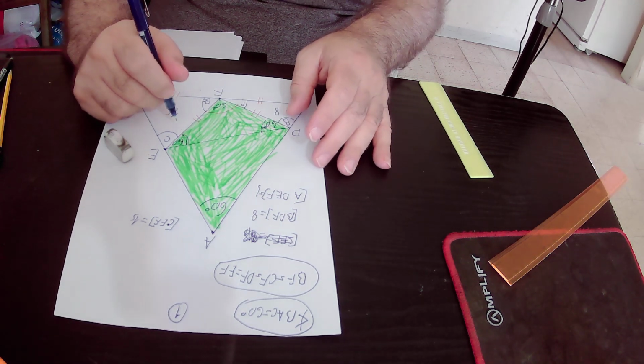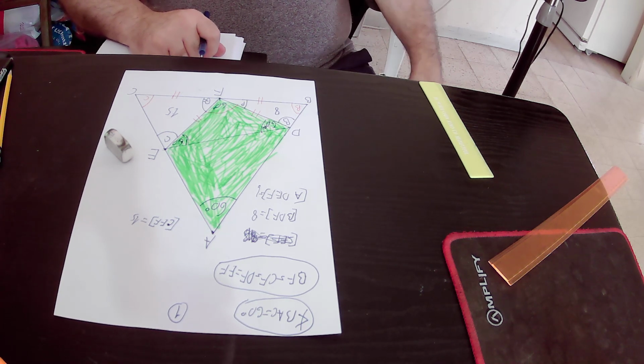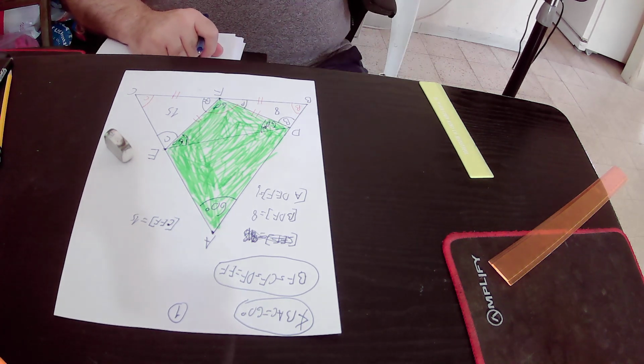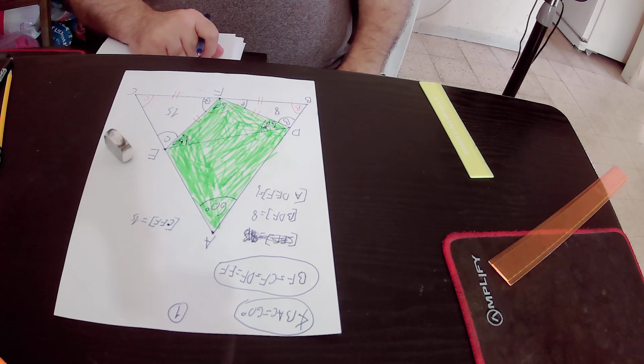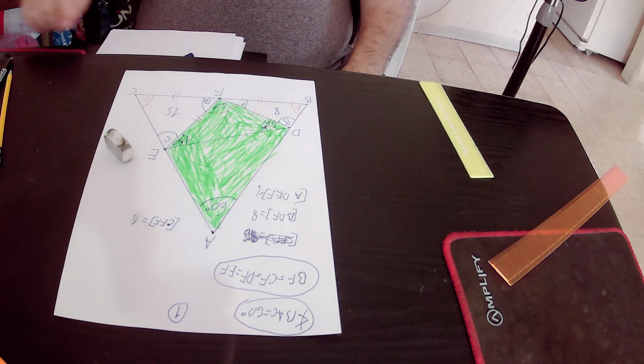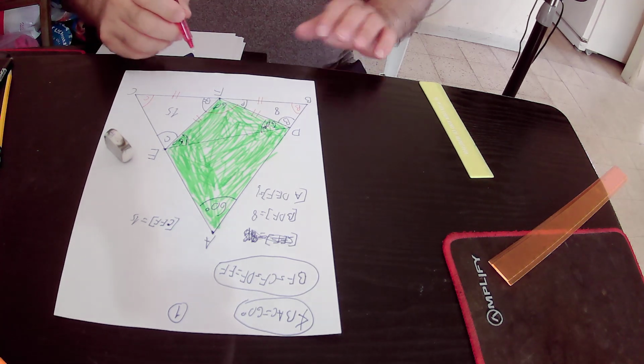Okay, so we actually found out that all the angles in triangle FDE equal 60 degrees, therefore it is an equilateral triangle. That is to say, all of its sides are equal to each other. So actually, side DF equals side FE, which also equals side DE.